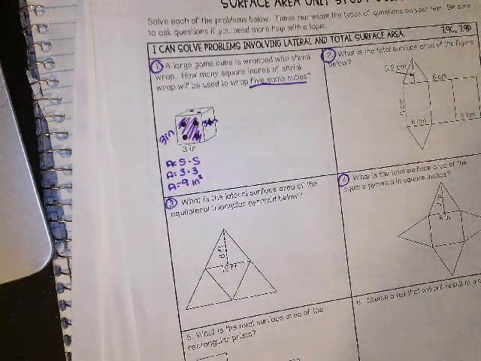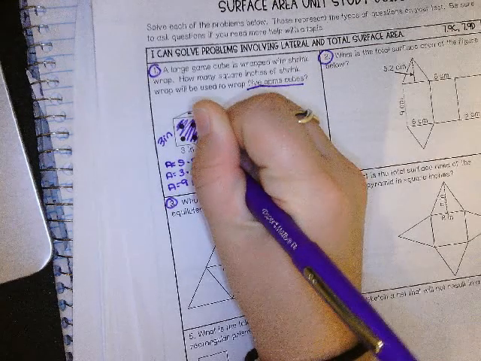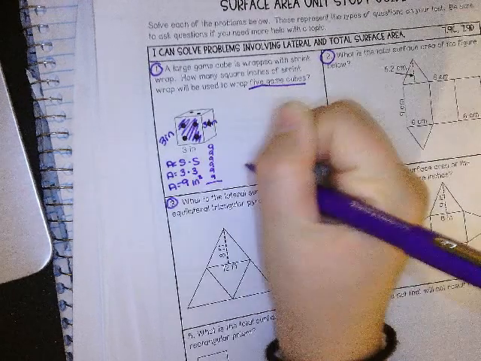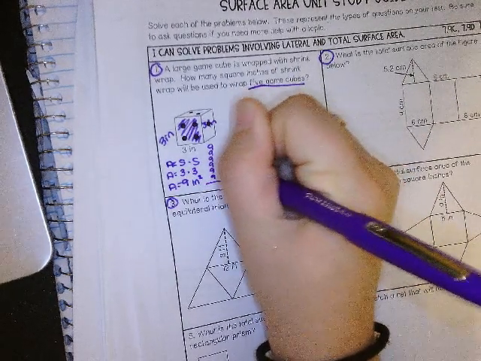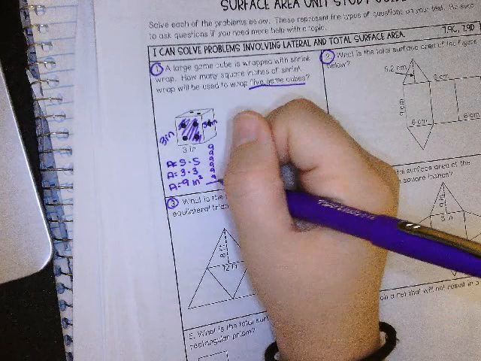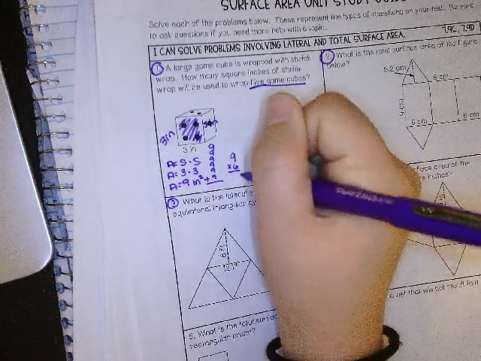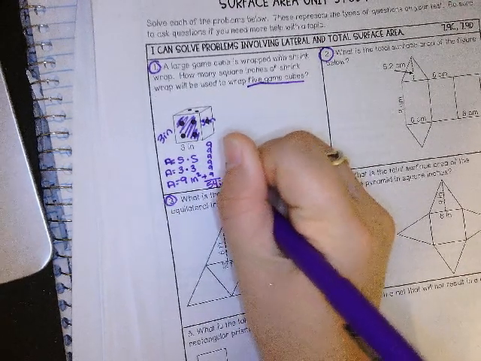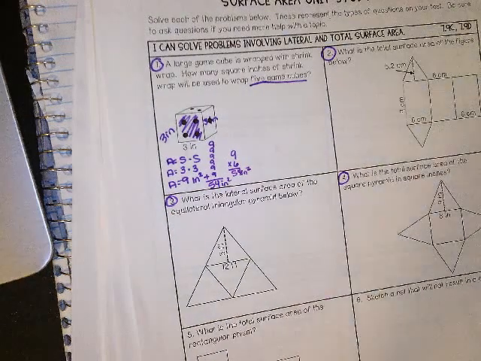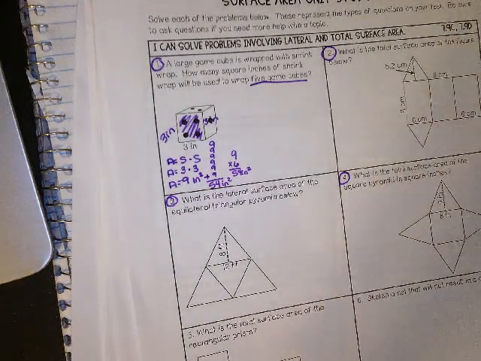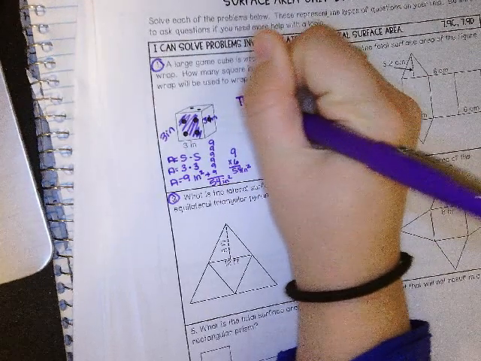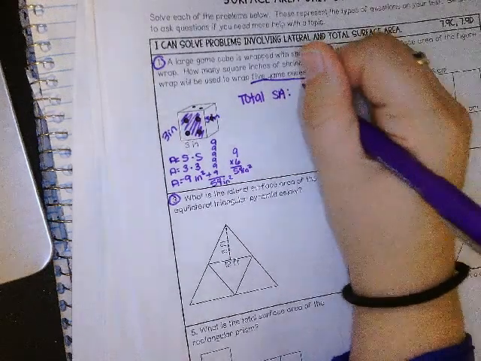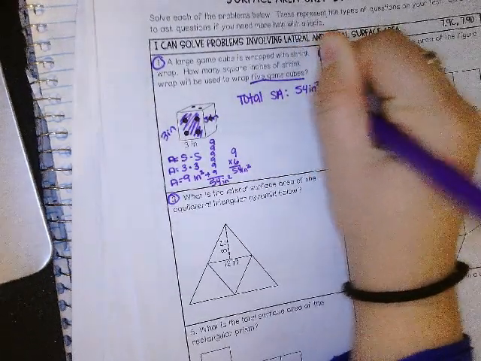So in order to find the total surface area, I can do 9 plus 9 plus 9 plus 9 plus 9 plus 9, or I can do 9 times 6, because there's 9 6 times. This is repeated addition, this is just multiplication. The answer is 54 inches squared. So the total surface area, total SA, is 54 inches squared.